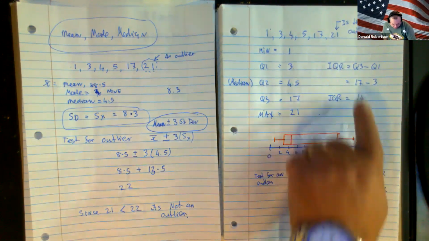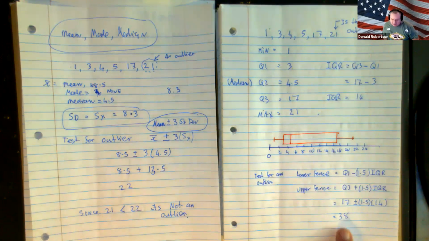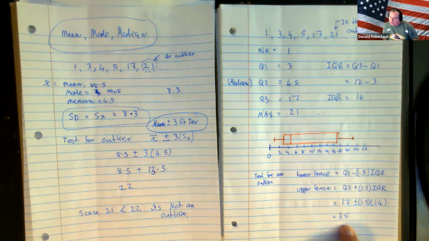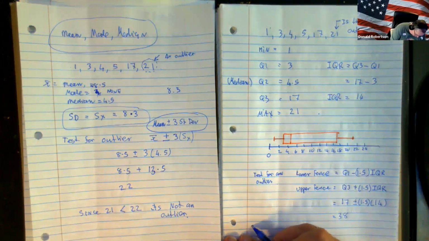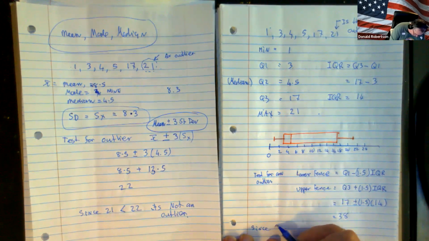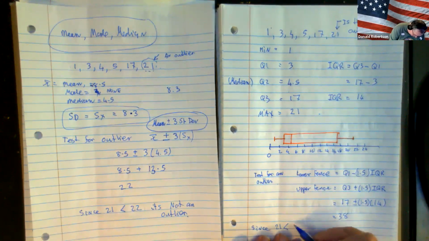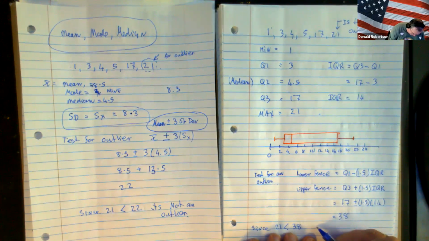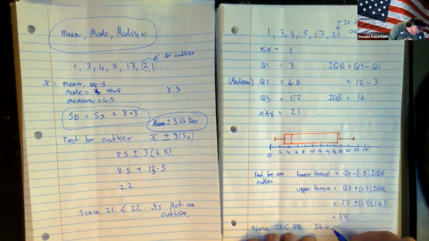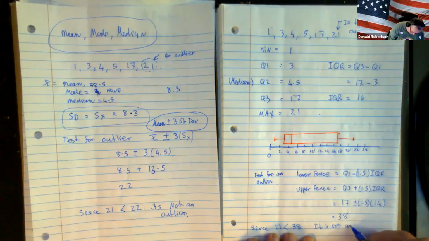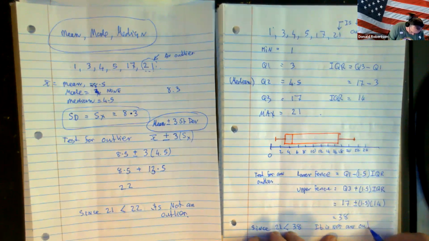Would you agree that 21 is safely inside this? So it's not an outlier. So you would say something like, since 21 is less than 38, it is not an outlier.